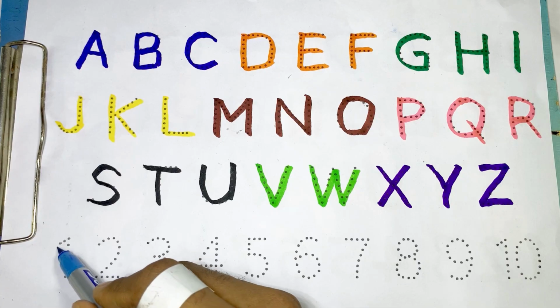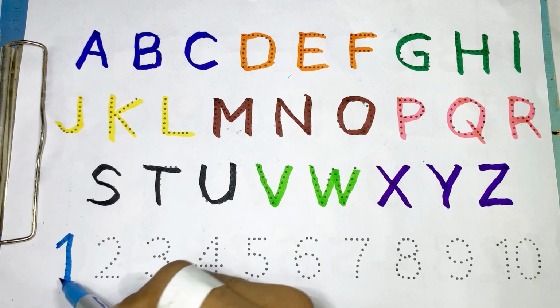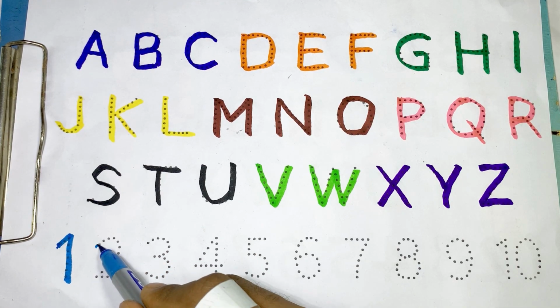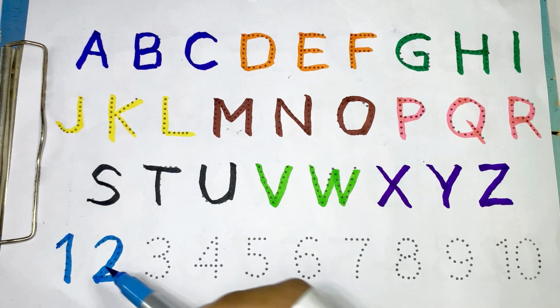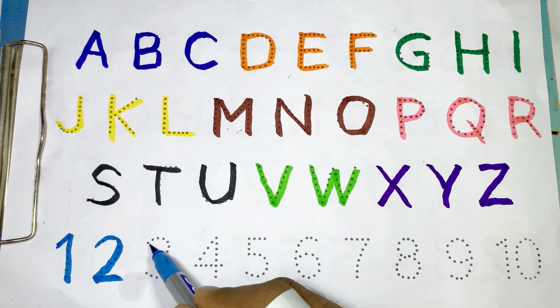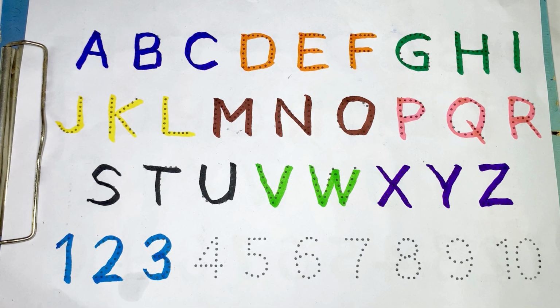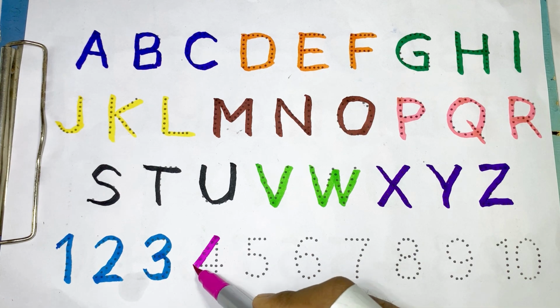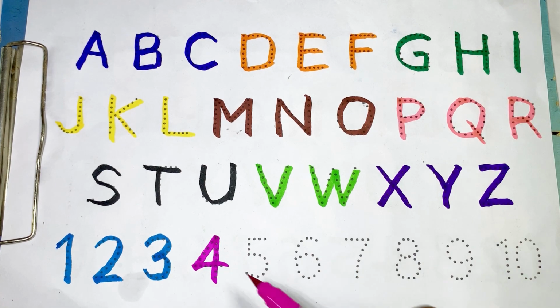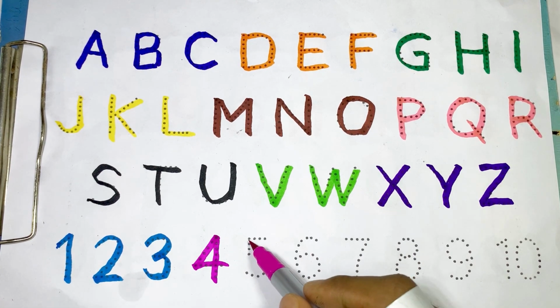And first we draw 1. O-N-E, 1. 2, T-W-O, 2. 3, T-H-R-E-E, 3. 4, F-O-U-R, 4.